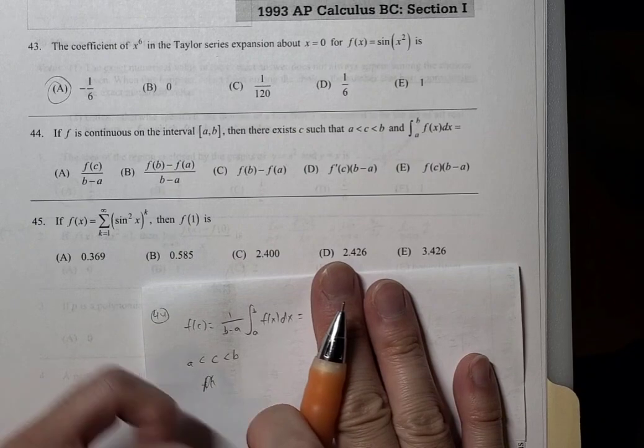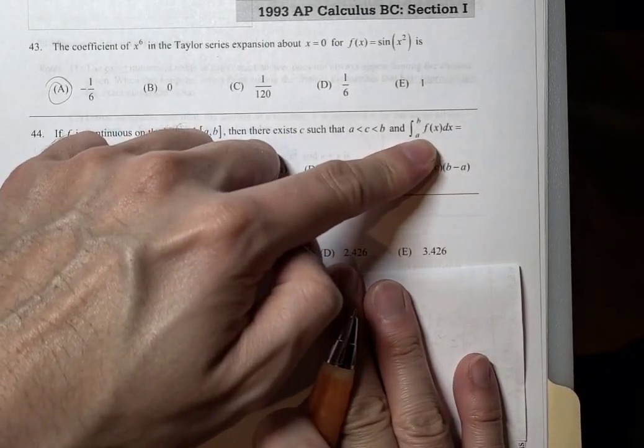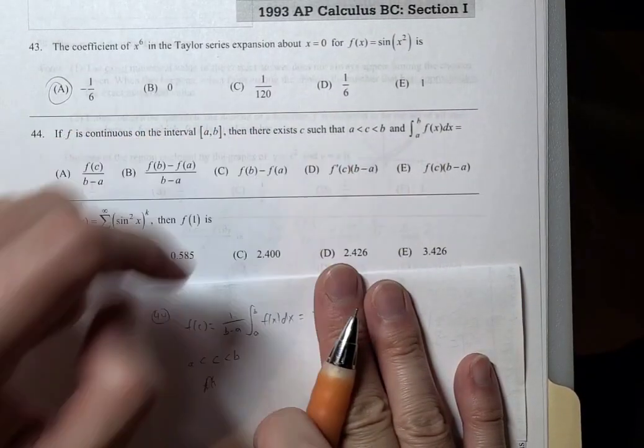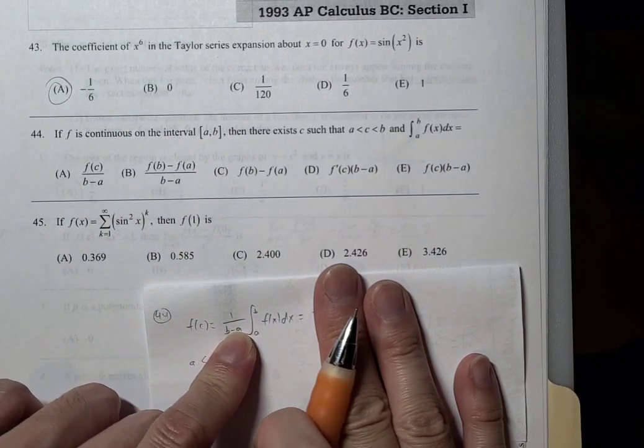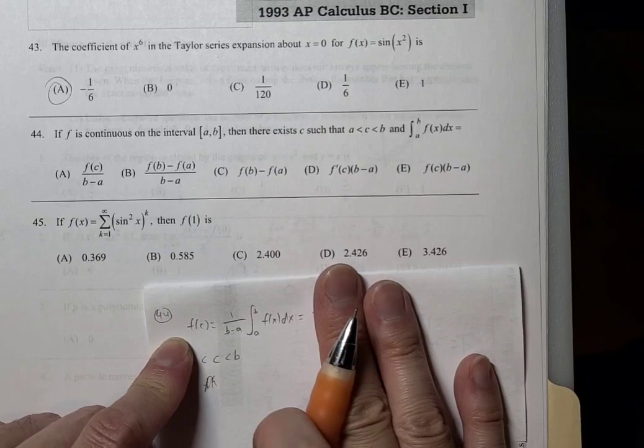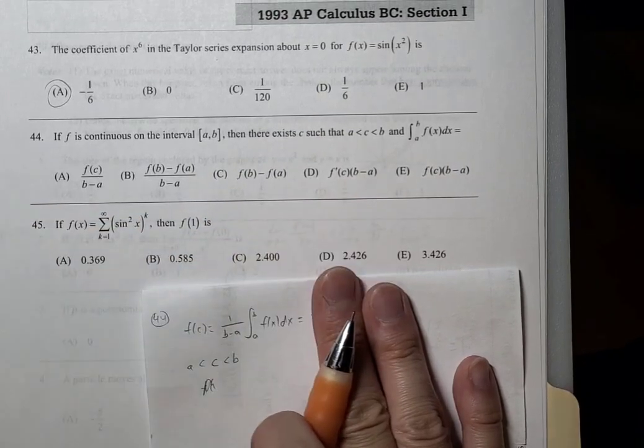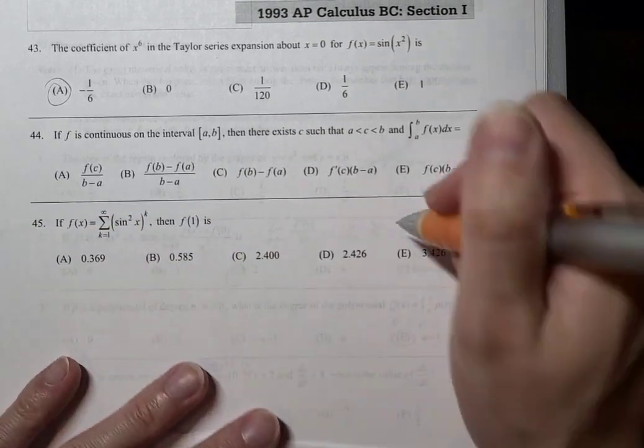So we just want to get this guy over here. So we just multiply by b minus a on both sides. So b minus a times f of c. So 44 is E, as simple as that.